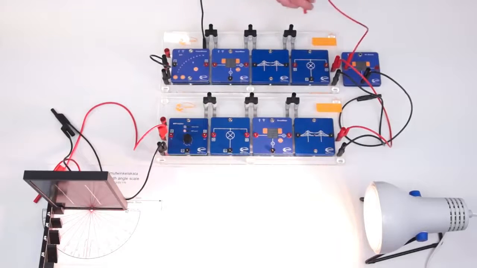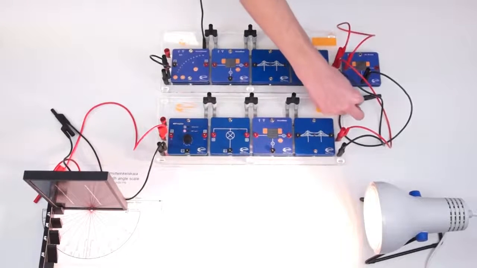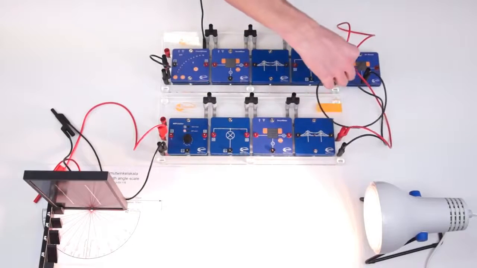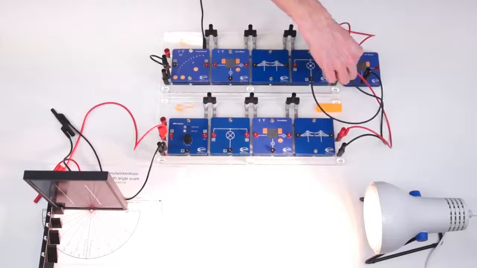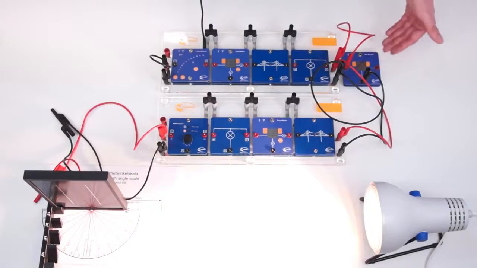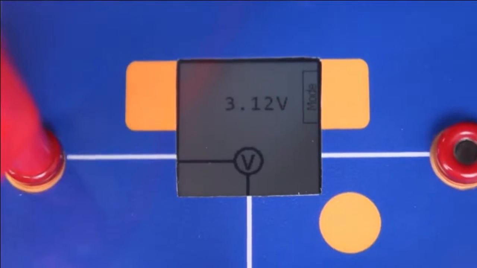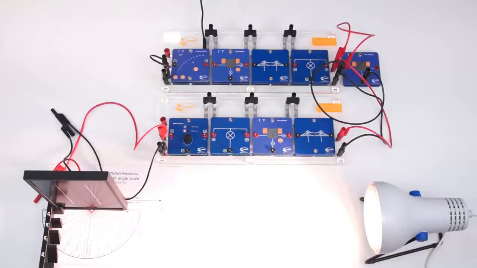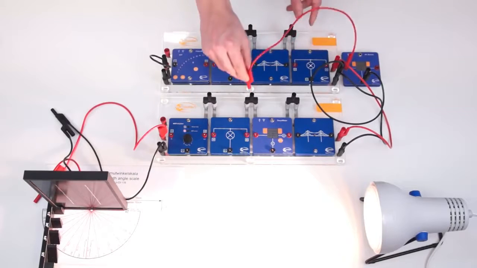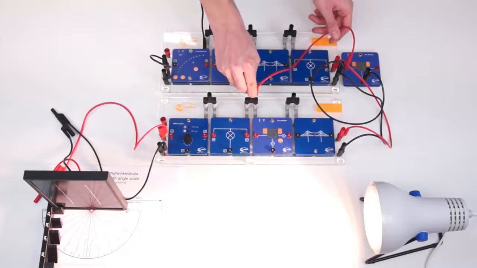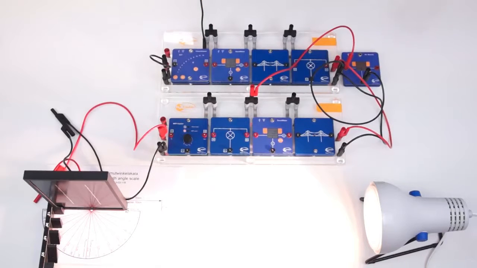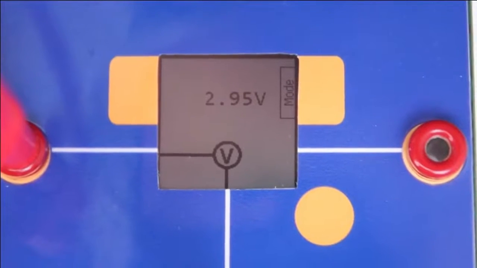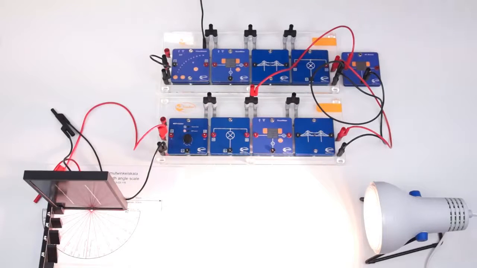We now connect the AV module to the first household and measure the local voltage. It amounts to 3.12 volts. We then measure the voltage at the second household. Here it is 2.95 volts.